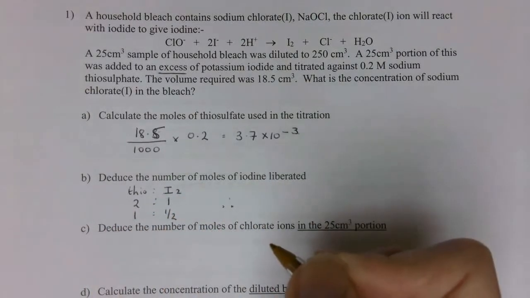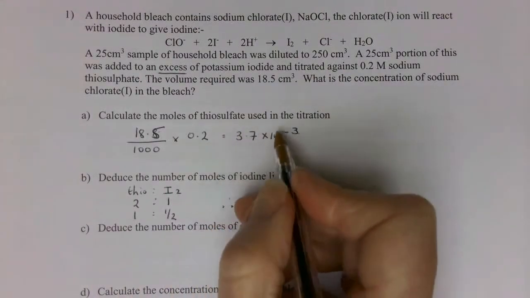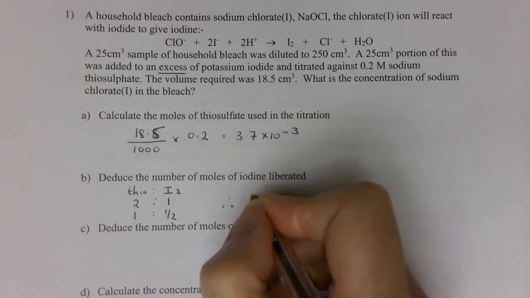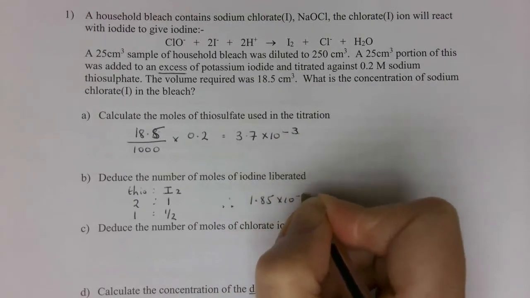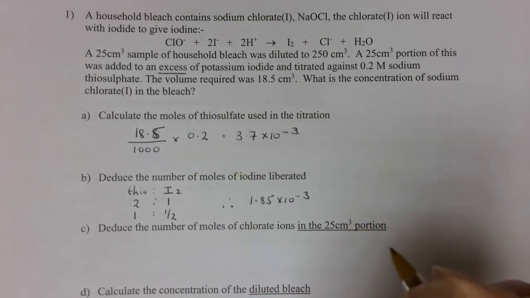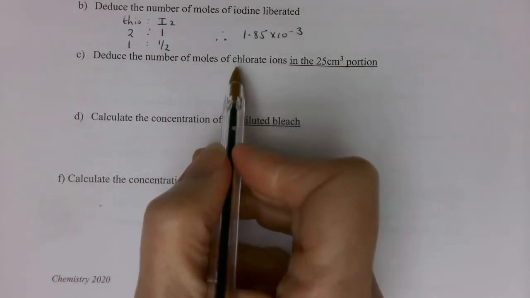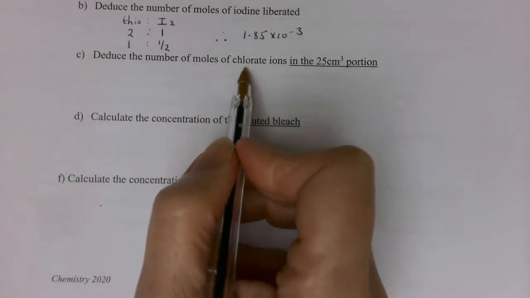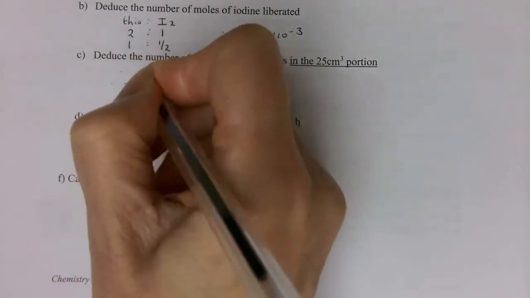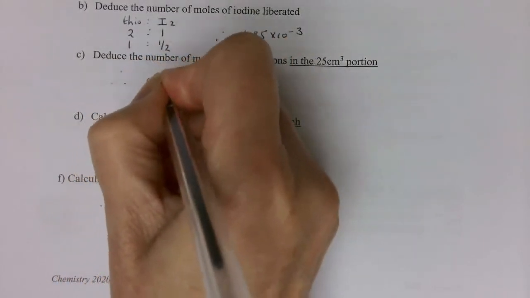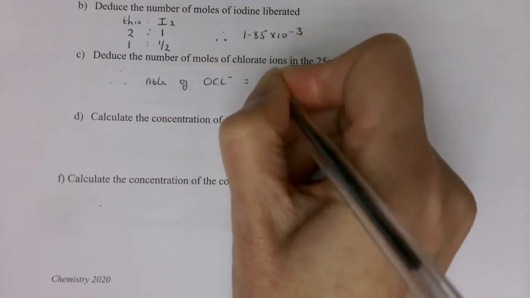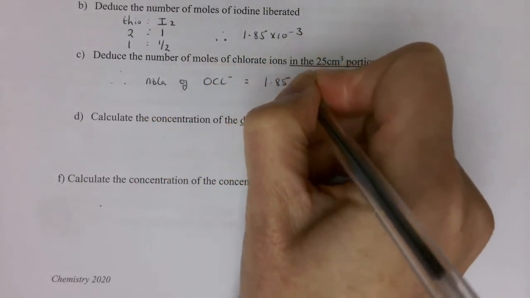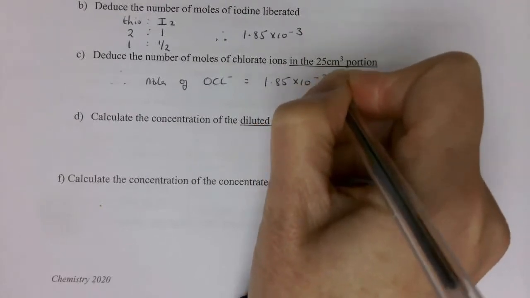So therefore the number of moles of iodine is half of this value. That would be 1.85 times 10 to the minus 3. But the molar ratio between the iodine and the chlorate is 1 to 1. So therefore moles of chlorate, OCl-, is the same number, 1.85 times 10 to the minus 3.